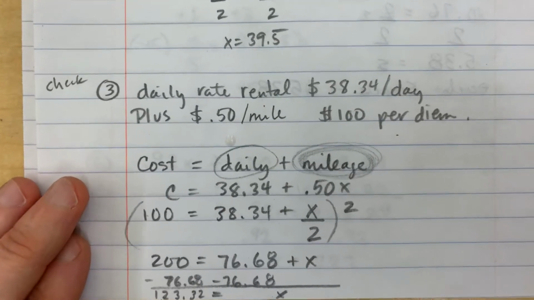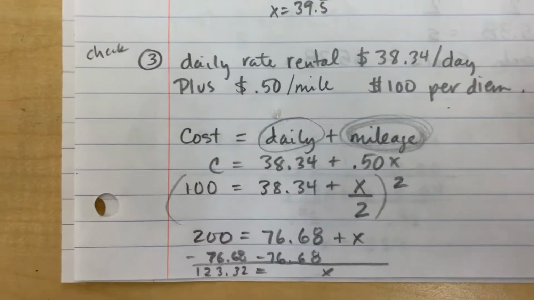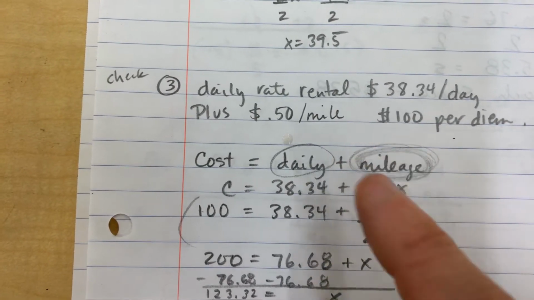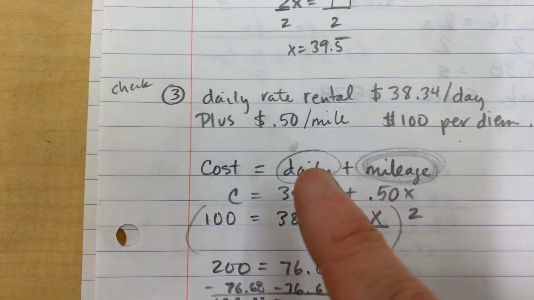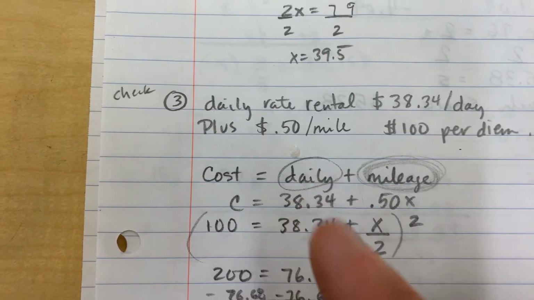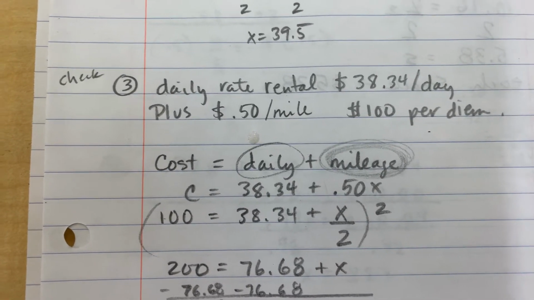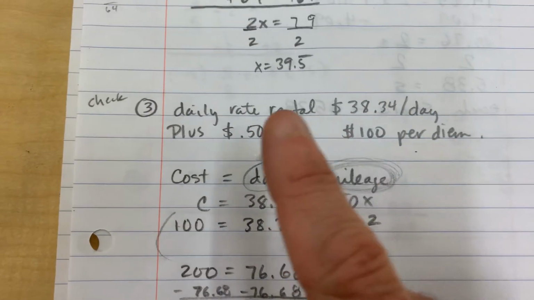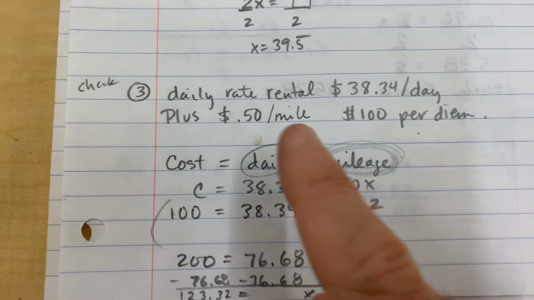Number 3, this is when on a two-step equation, you have something that's recurring over and over again that gets the variable, and something that happens one time. So if you were to rent a car, the way that it works is you pick the price of the car and then you pay the mileage on some rental agreements.